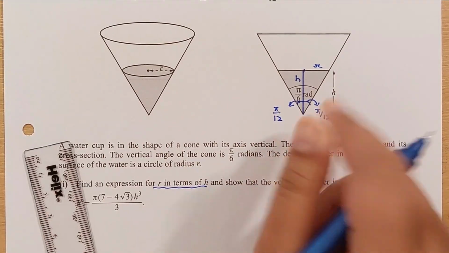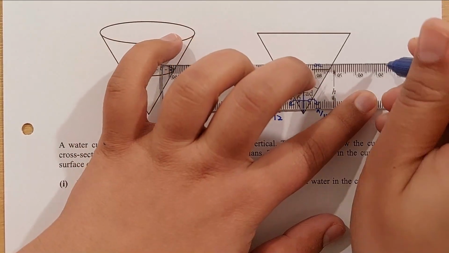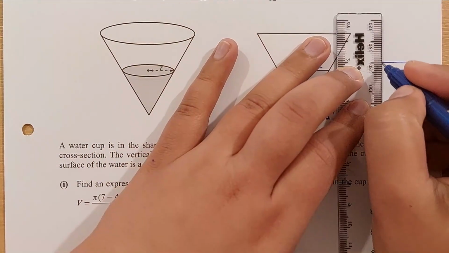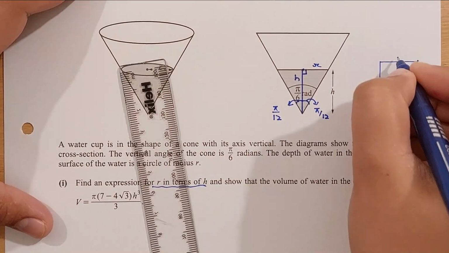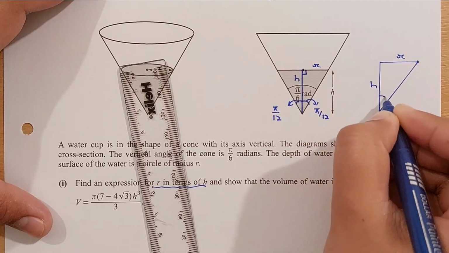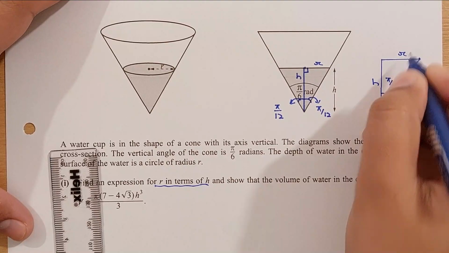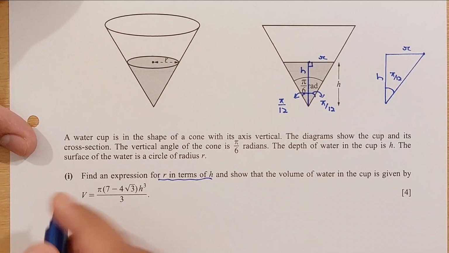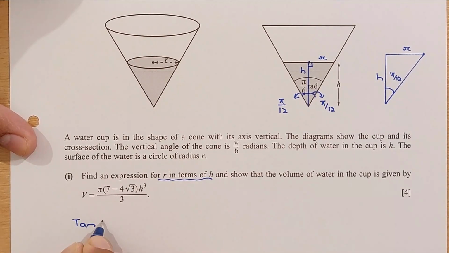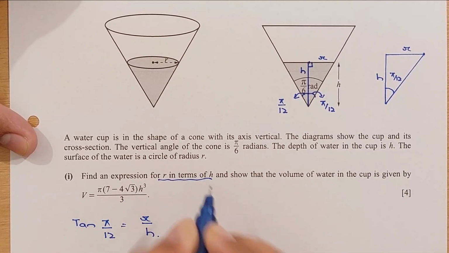Right. So this is a right angle triangle if I consider it. If I draw it separately, this is R, this is H, and this is pi by 12. The front side is opposite and this is adjacent. So we used to use a ratio for tangent. We can say that tan pi by 12 is opposite over adjacent. Opposite is R and the adjacent side is H. We have to find R in terms of H.